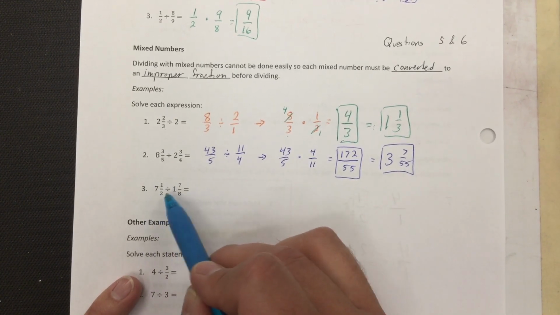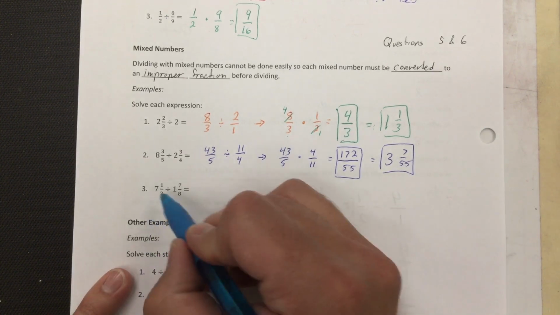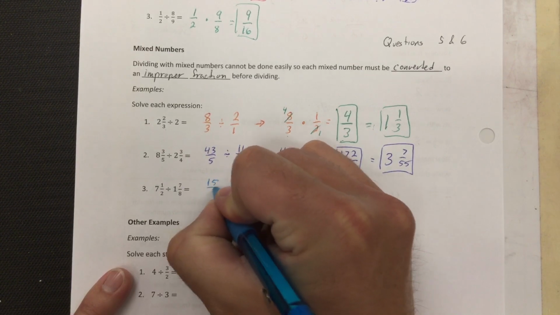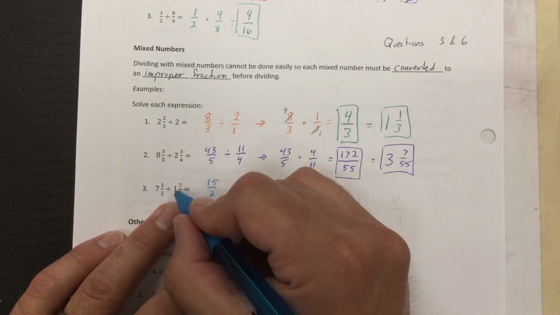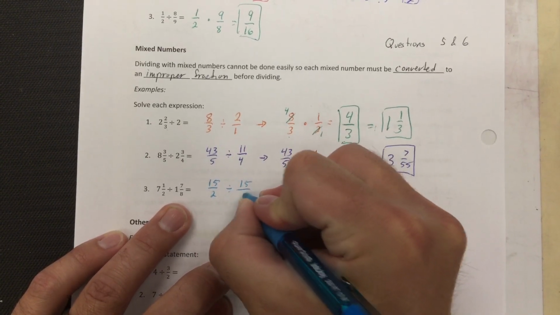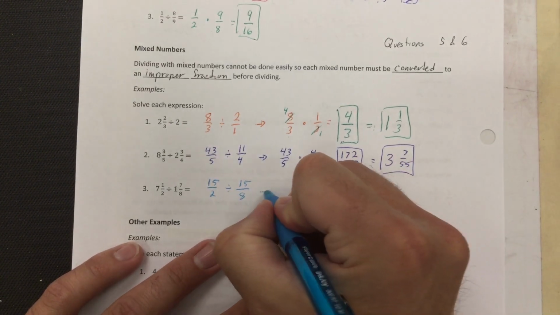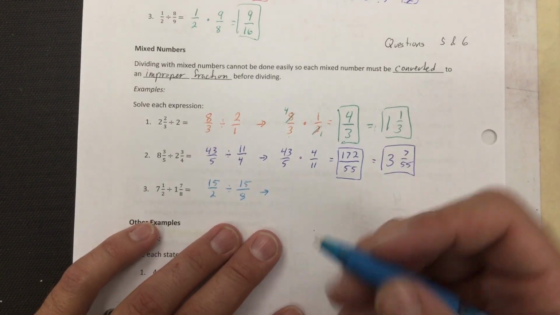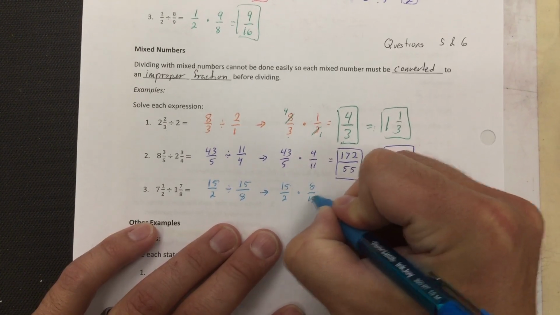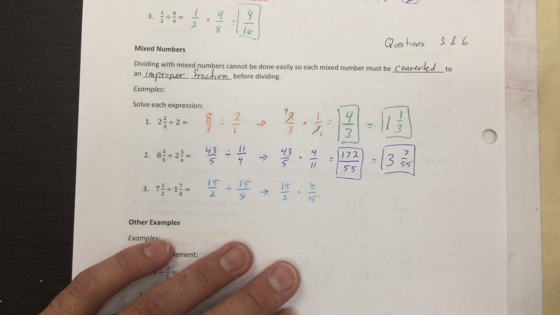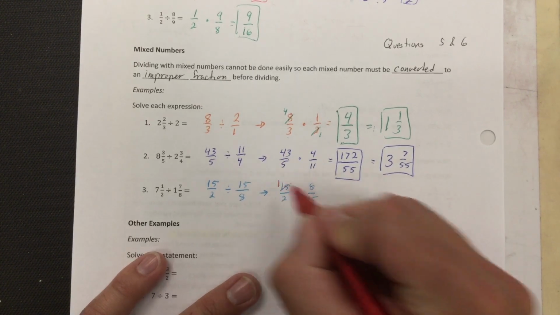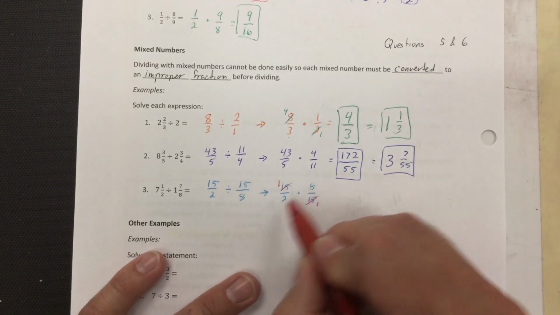Number 3, 7 1/2 divided by 1 7/8. So we have 7 times 2, so this is 15/2, divided by 1 times 8 is 8, plus 7 is 15, so divided by 15/8. Now, when we move that into multiplying by the reciprocal, this will be 15/2 times 8/15. Now, some of you are like, hey, Mr. Berkman, we can simplify this off nicely. Yeah, we can. Both those are 15, so let's divide both by 15. Done. These can both be divided by 2.